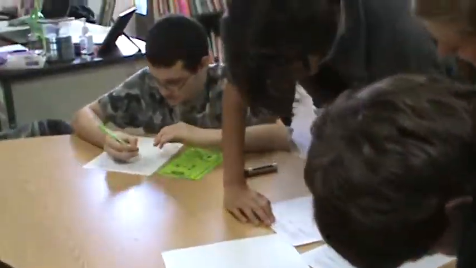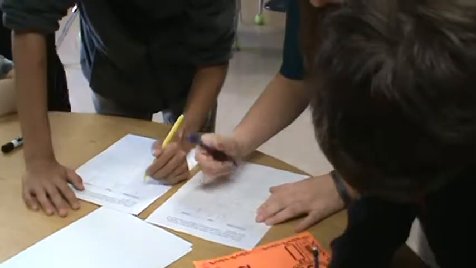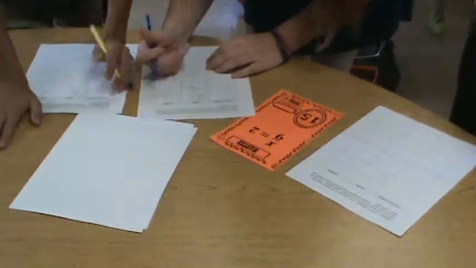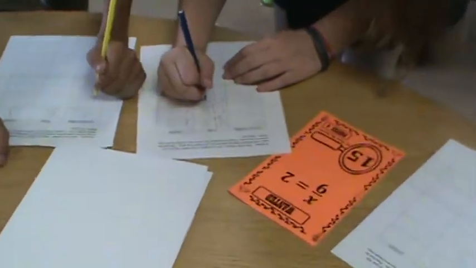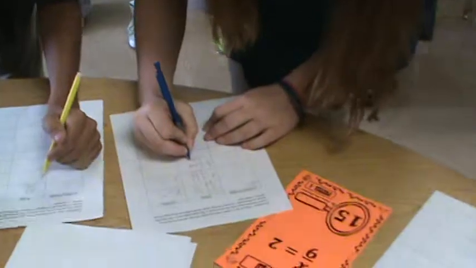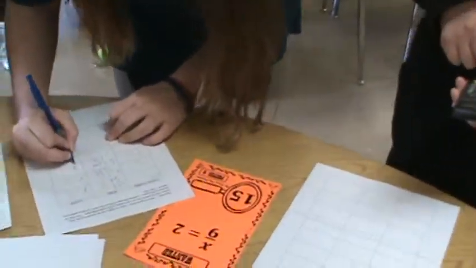And if you're at a poster with somebody else, you can help, but don't cheat. Can we solve with a calculator? Yes. Poster number 3 is right there on that door.